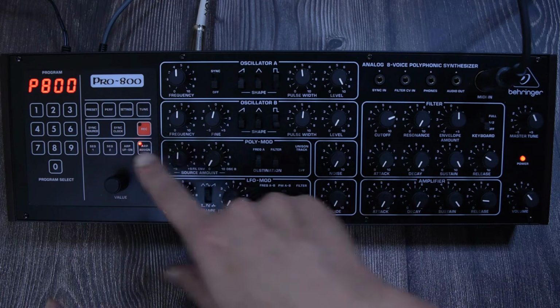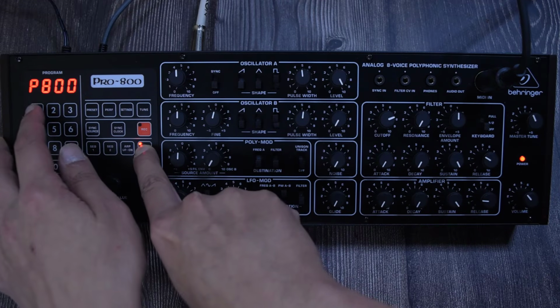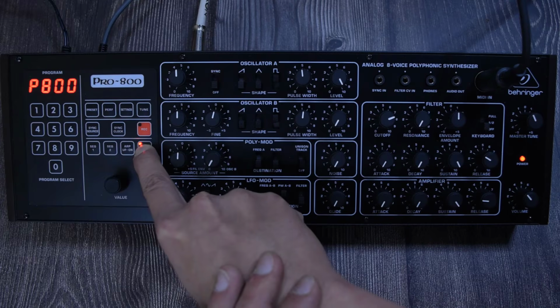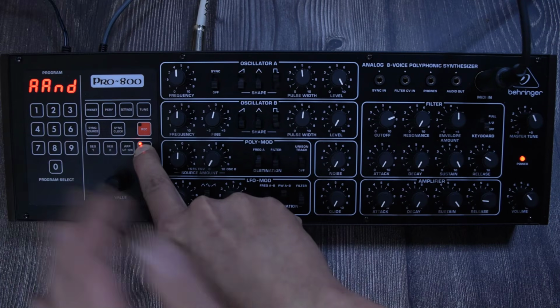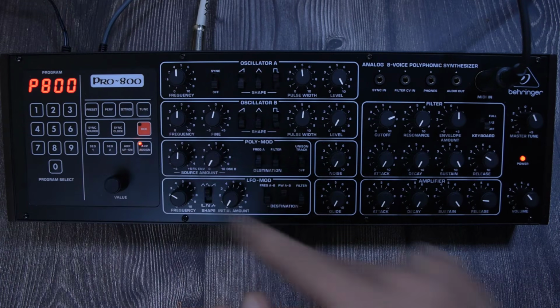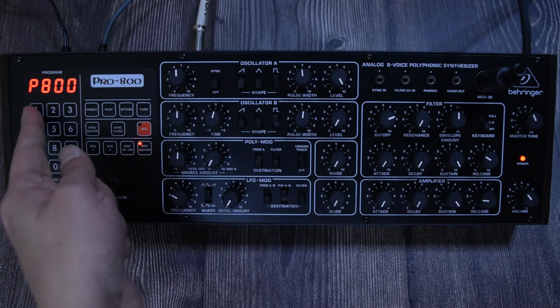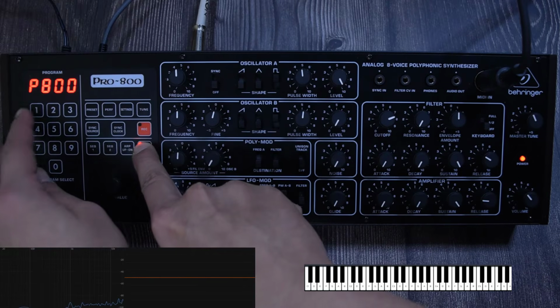If I just press in this one and press the number 1, it's going to be assign, right? And it doesn't say anything. Now, if I press the number 2, it's random. So the thing is that the arp assign has 2 modes. One is as played, which is the number 1 right here, and the other one is random. So let me show you how this works.